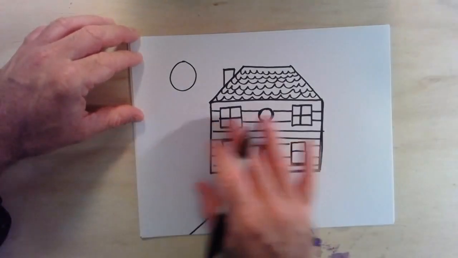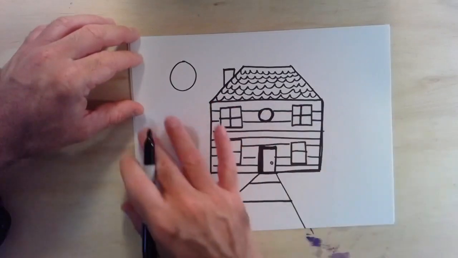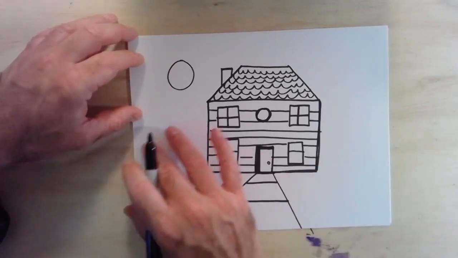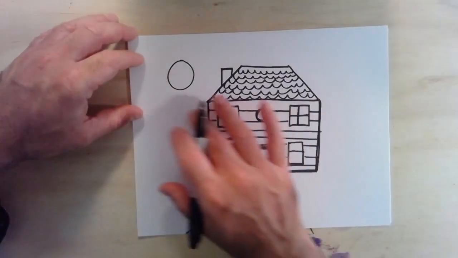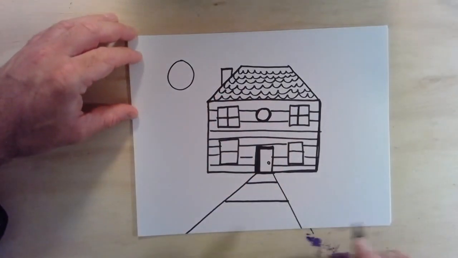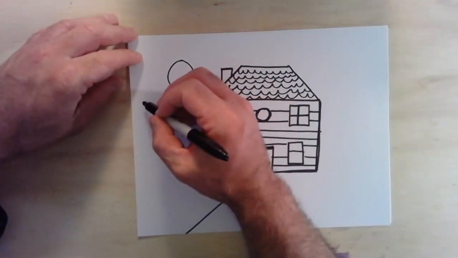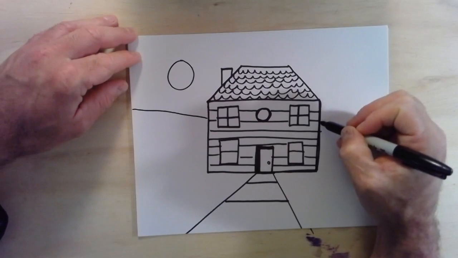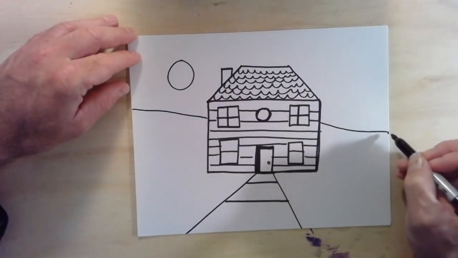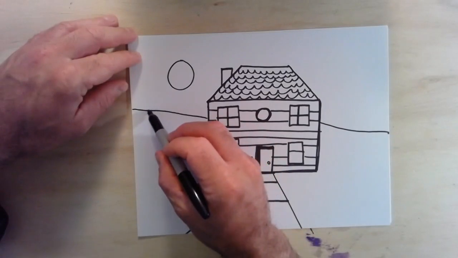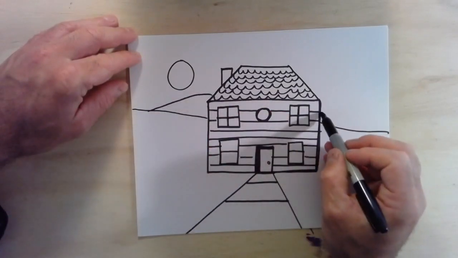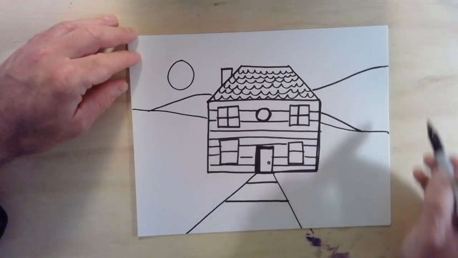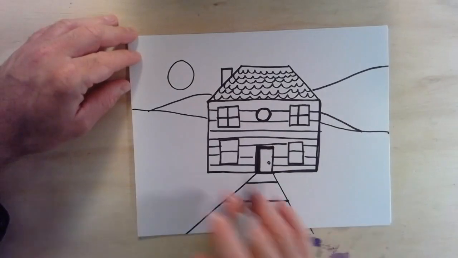And the horizon line can be straight, it can be bumpy, there can be multiple lines in the horizon line. Around here in the mountains, a lot of times it's made up of a few lines where there's mountains kind of layered behind other mountains. I'm going to put some mountains in mine. So I'm going to start here. I'm going to go behind the house. There we go. Then maybe I will do another line just like that. And just like that. You can do your horizon line however you want. It could just be a straight line if you wanted.